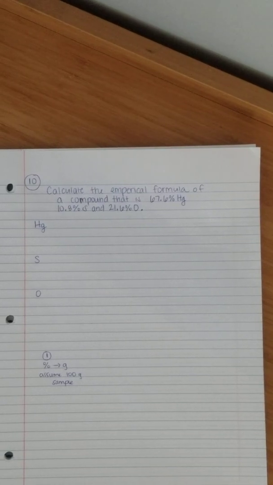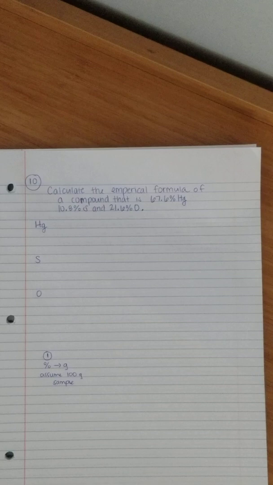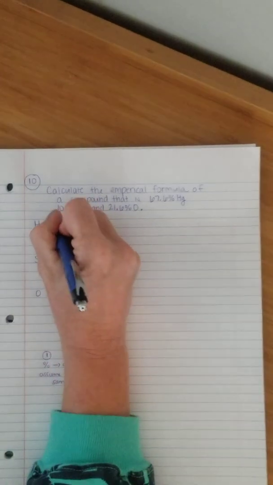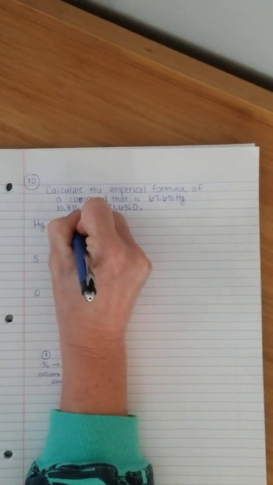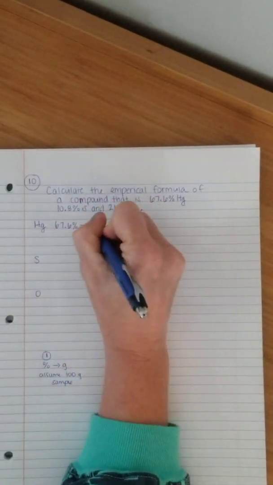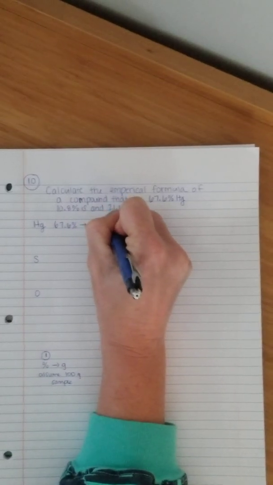a 100 gram sample. Remember, that's because it's really easy to find our percentage. If our sample is 100 grams, that means that we have exactly that many percents. So for example, we have 67.6% mercury. 67.6% becomes 67.6 grams. That's it, we converted it, that's step one.